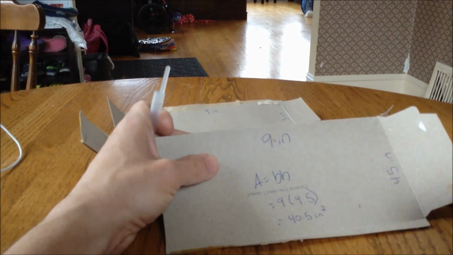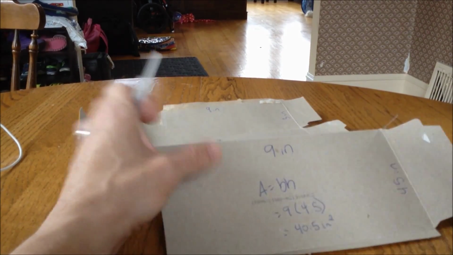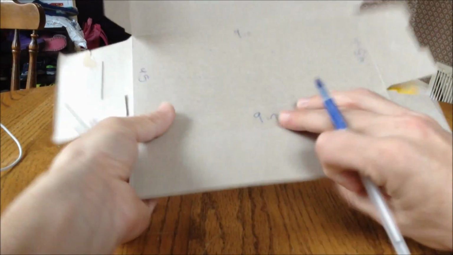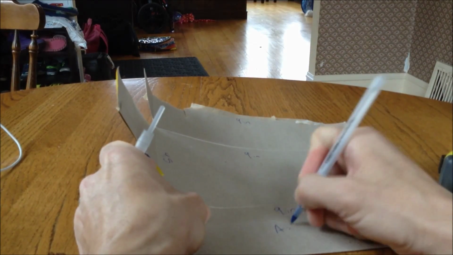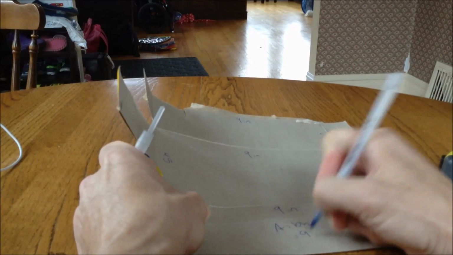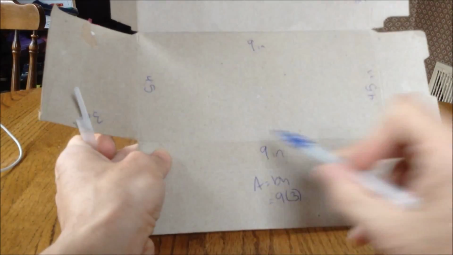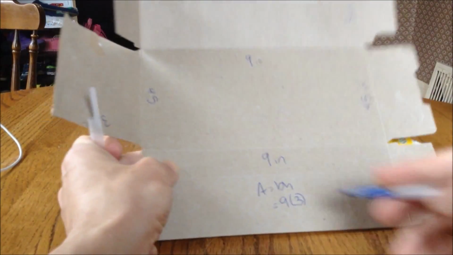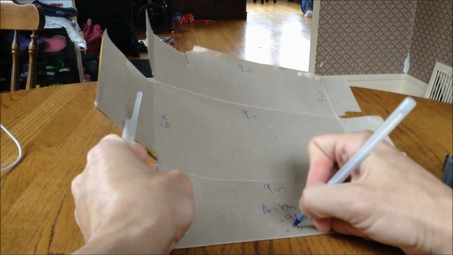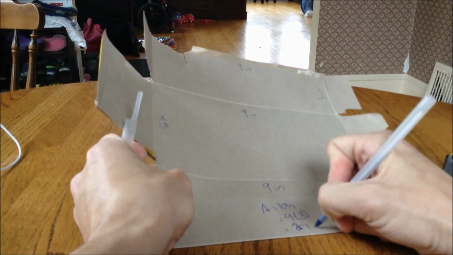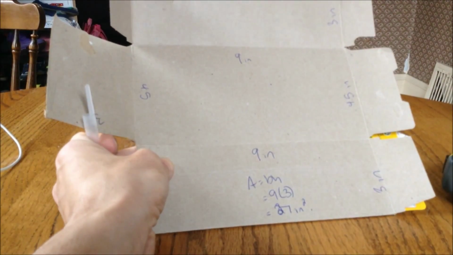It is still area, so we have squared units. The next piece we have, area equals base times height, equals 9 times 3. My base is 9, my height is 3, so this piece equals 27 inches squared.